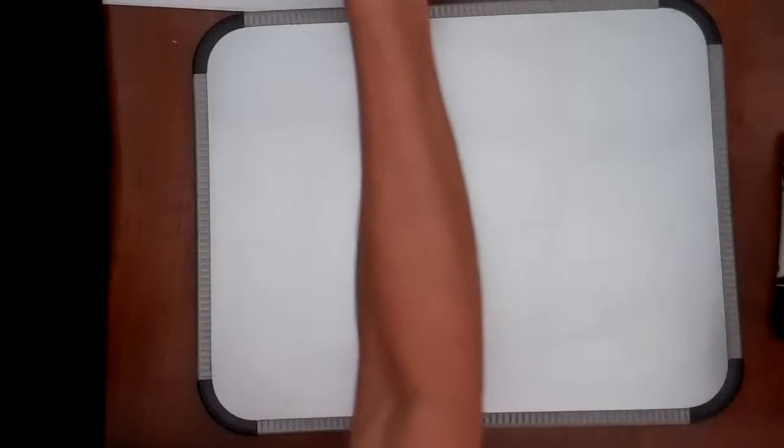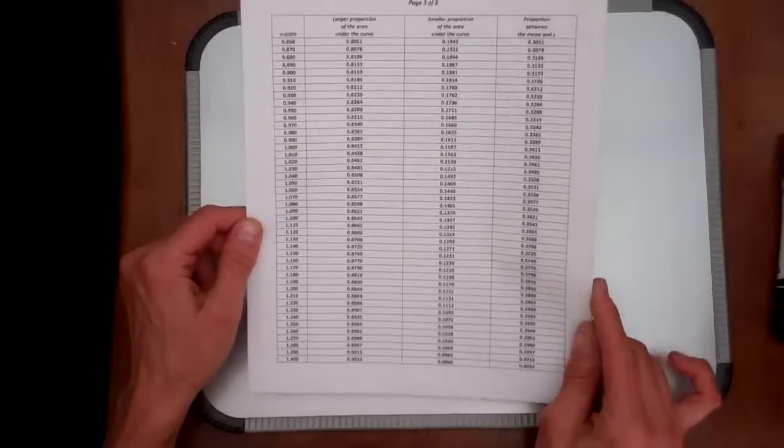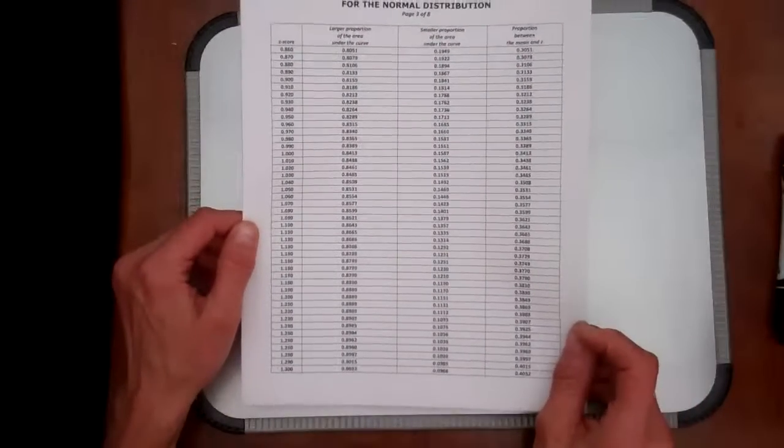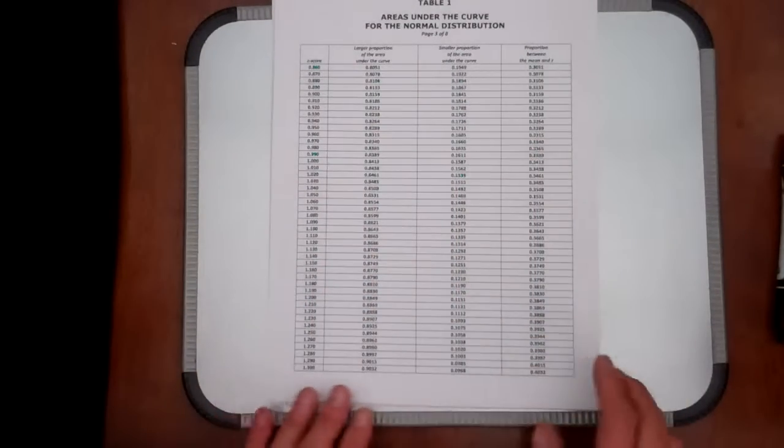Okay, now in the next few pages you're going to be given some exercises to help you work with the areas under the curve for the normal distribution. And you've just been asked to print out in your text the table 1, which is areas under the curve for the normal distribution. Now the first thing I want to point out is that I've arranged these numbers for you.